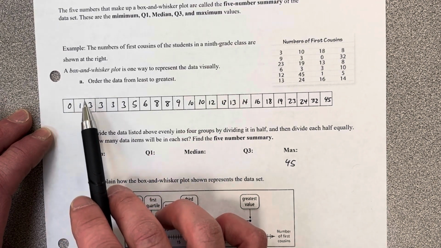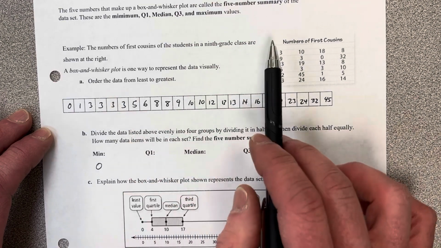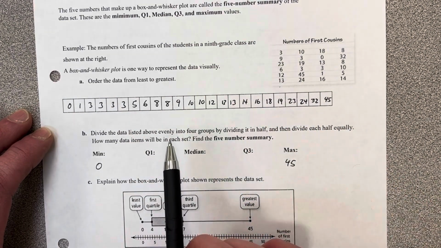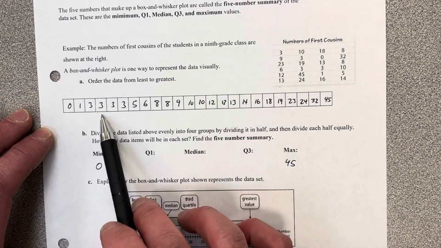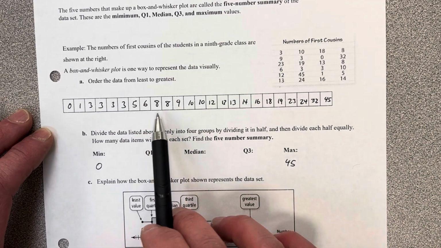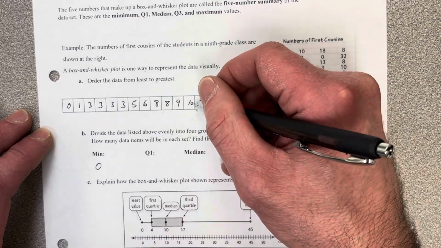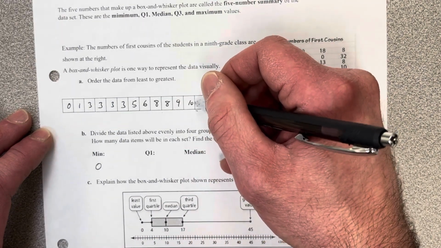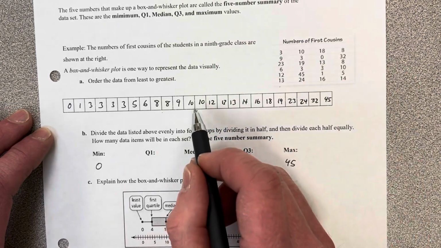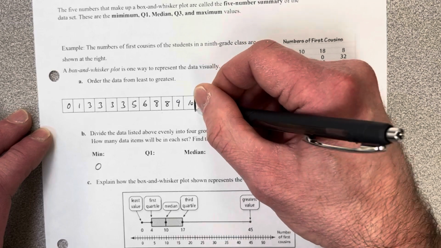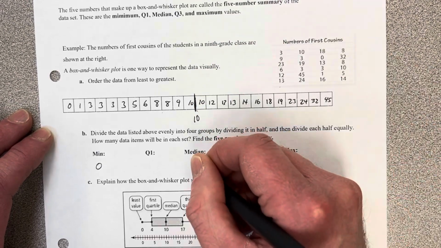So we have, let's see, 1, 2, 3, there should be 24. So what we're going to have to do is go 12 in, and then that puts us at the inside of 10 here. So we're going to be between 10 and 10. So that means our median is going to be 10.